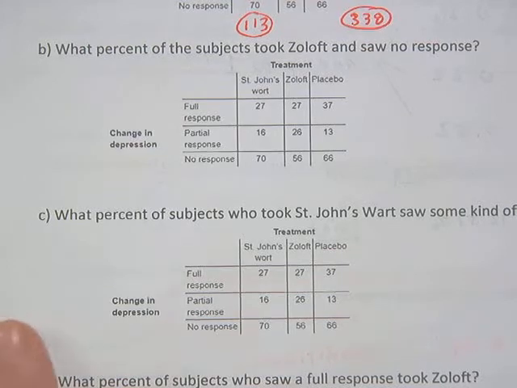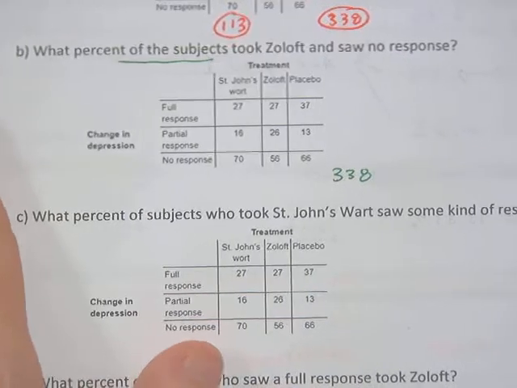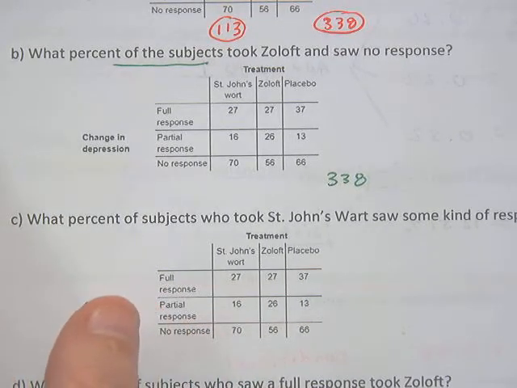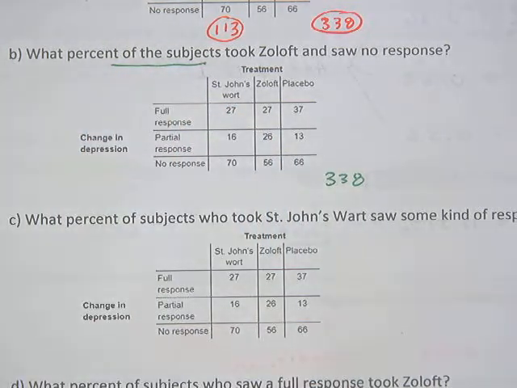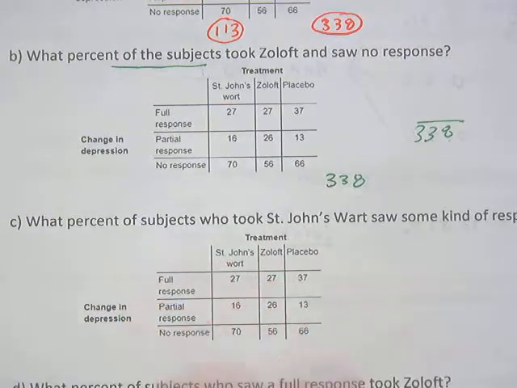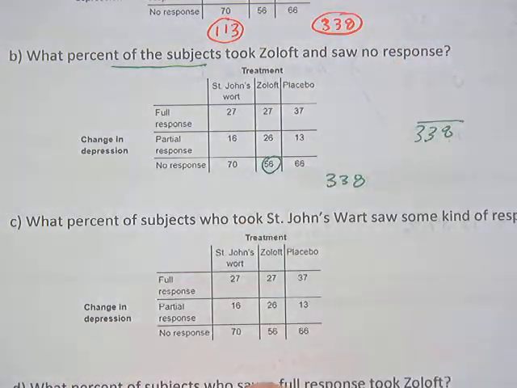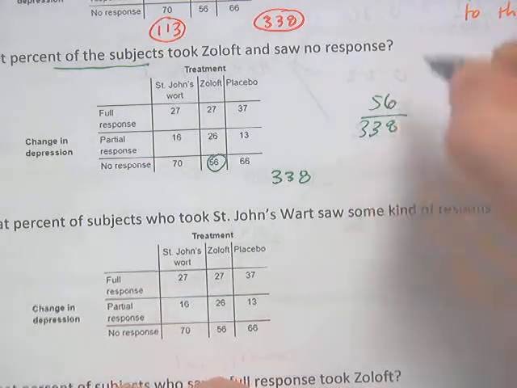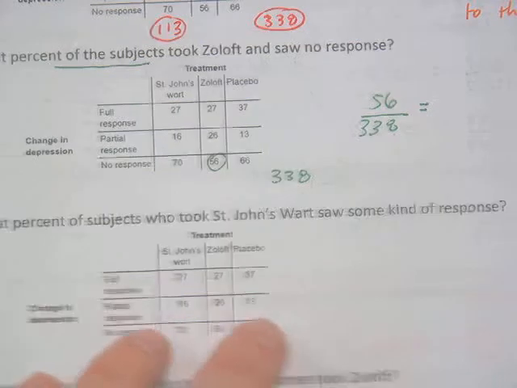All right, on part B, what percent of the subjects? That means out of everybody. And if you're reading this quickly, then you might have just thought it said of everybody who took Zoloft. But it's out of everybody. Now I'm looking for took Zoloft and saw no response. So the Zoloft column, no response, that's 56 people. And then we'll just go through and kind of check the rest. So that was 16.57%.